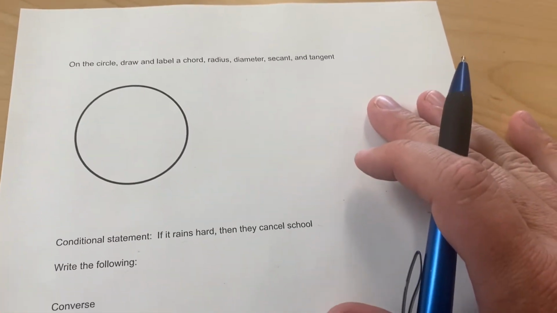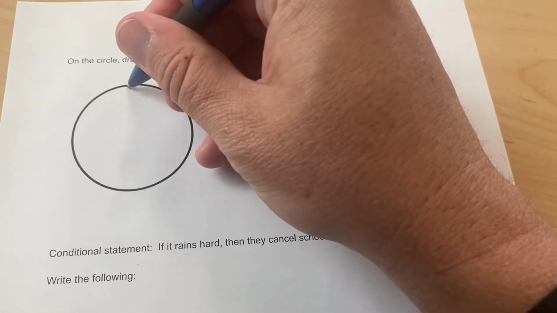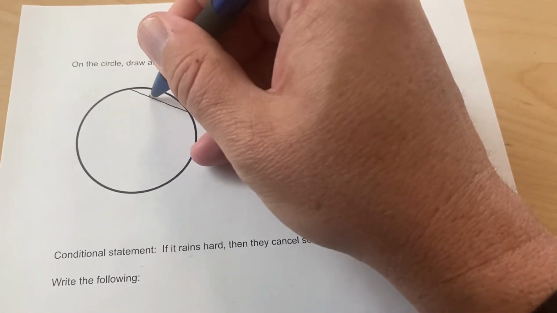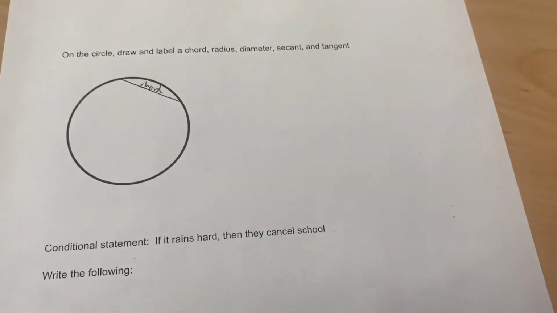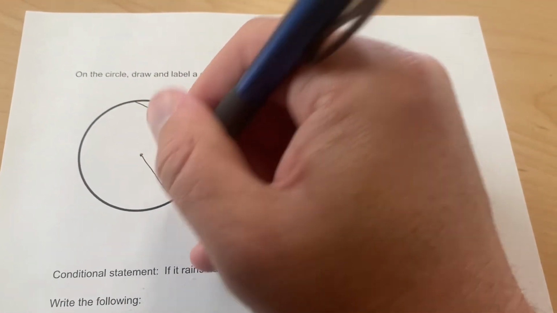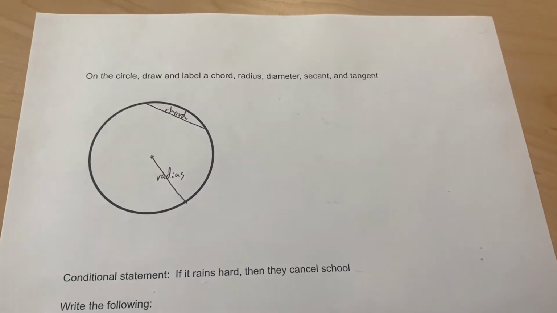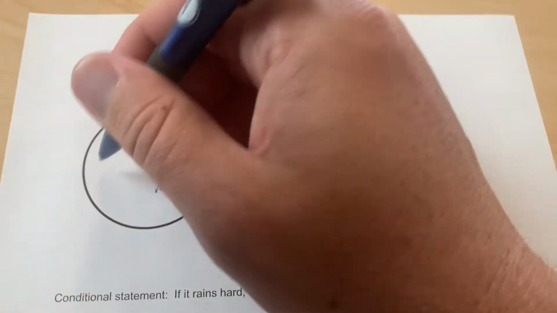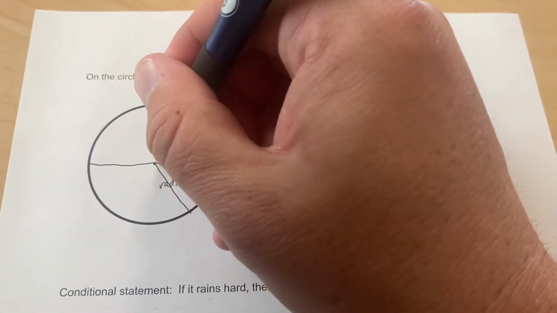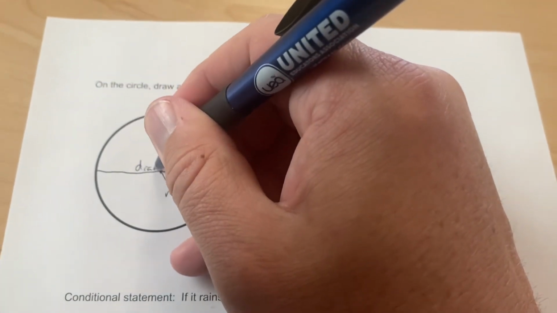Okay, this is where I got to before I had my technical difficulties. So draw and label a chord. It just needs to connect 2 points on the circle. A radius should go from the center to the outside in any direction. A diameter, I would probably need to make sure this is a straight line. It's going to be a chord, and it's going to go through the center. That's a diameter.